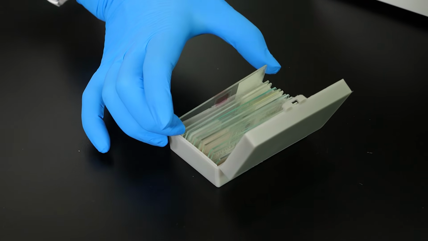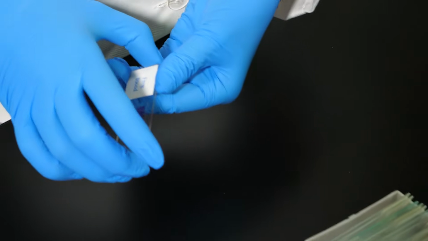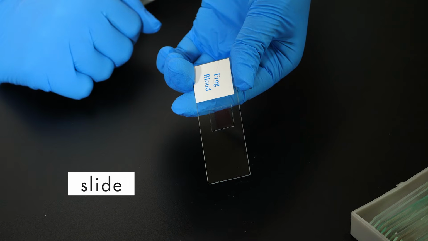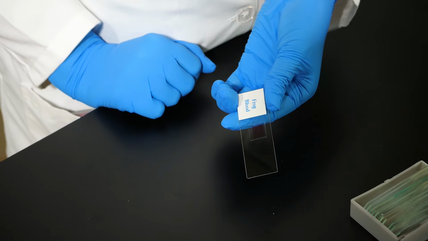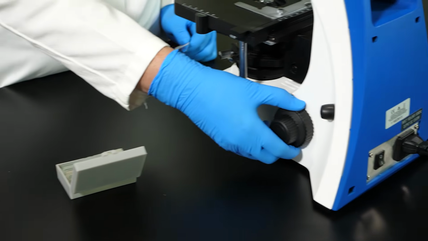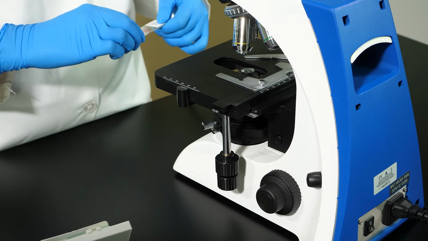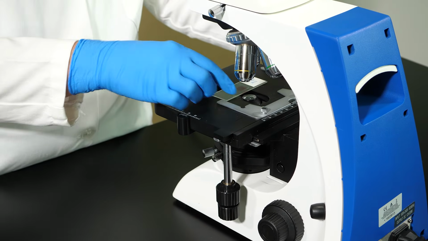Specimens to be viewed with a compound microscope are placed on a rectangular piece of glass or plastic called a slide. A slide is always handled by its edges to avoid transferring oil or dirt onto the slide. Before placing the slide on the stage, we use the coarse adjustment knob to move the stage to its lowest position. Now we place the slide on the stage.